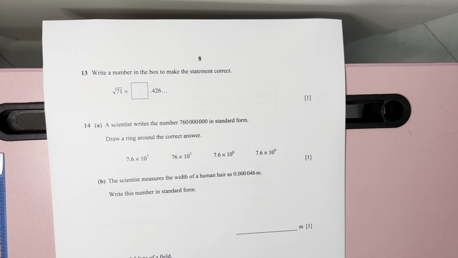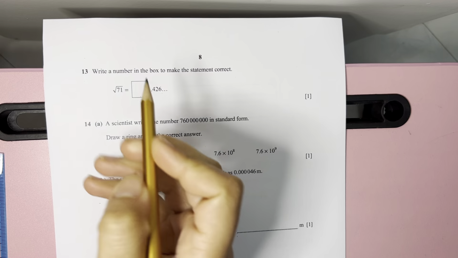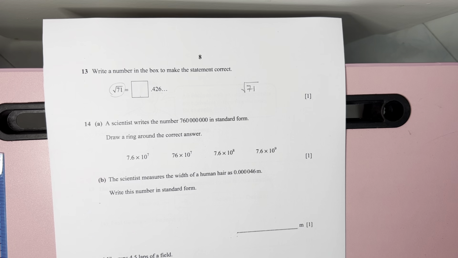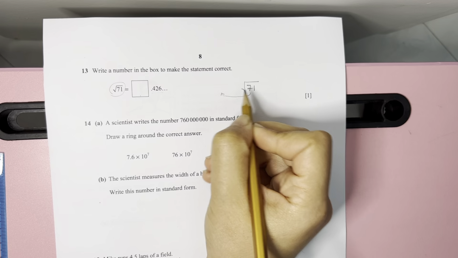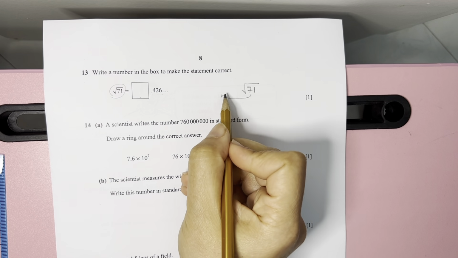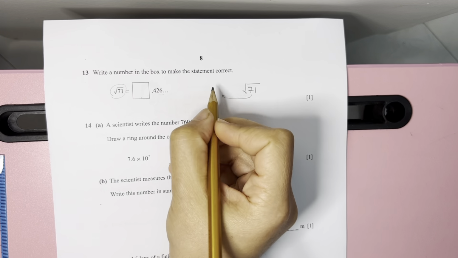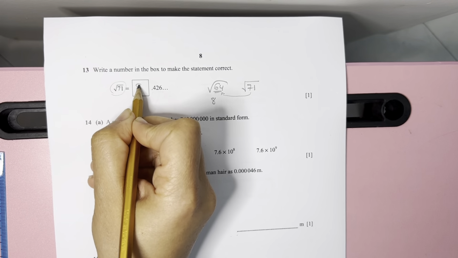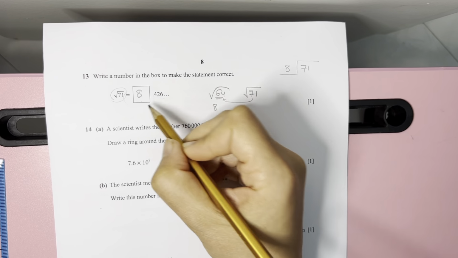Write a number in the box to make the statement correct. Root 71 equals what? Point this number. Okay, here I'm going to take this root 71. There is no perfect root for 71. So what is the smaller number that I want? A smaller number than 71 that has a perfect square. It will be 64. What is the root of 64? 8, so it means here 8. If you try 71 divided by 8, you will find this number.